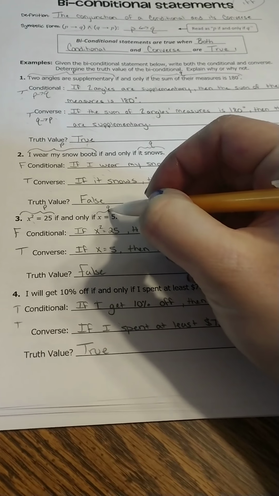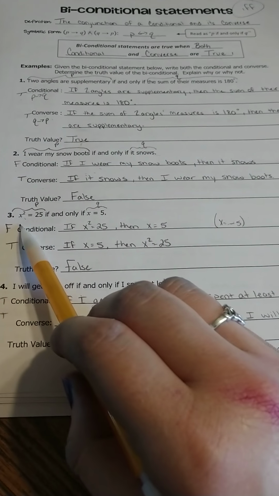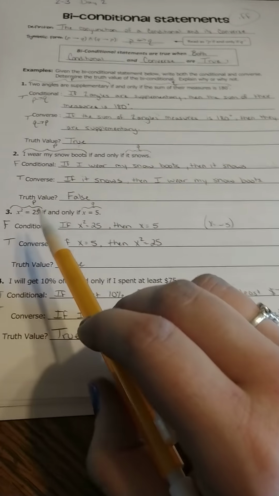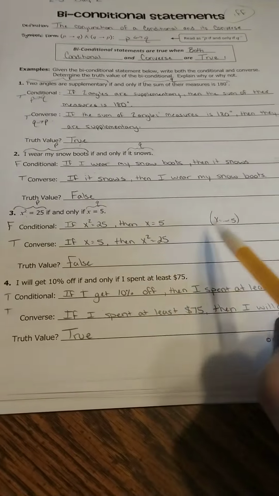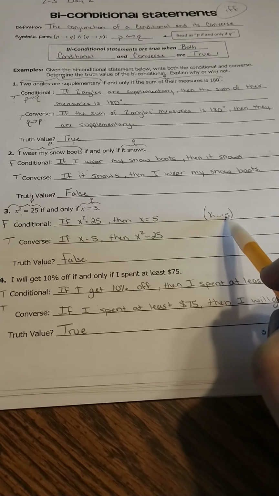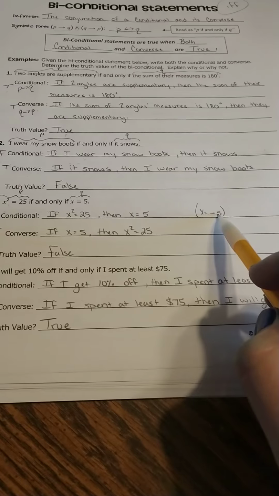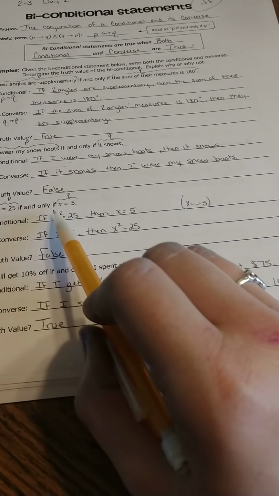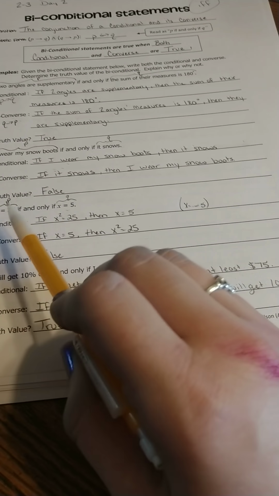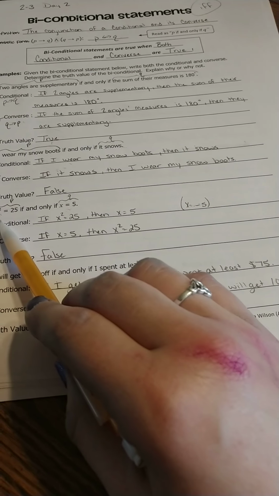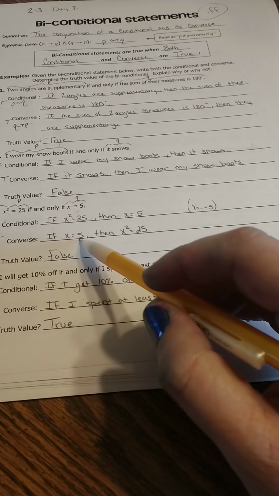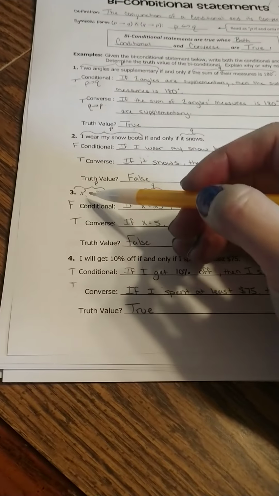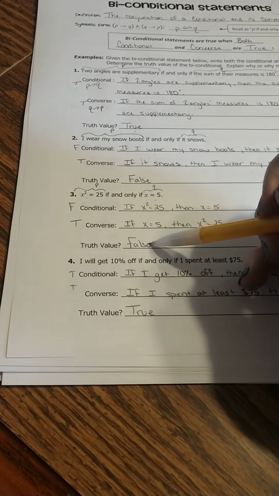X equals 5 is going to be statement Q. So if x squared equals 25, then x equals 5. Well, that's false, because x equals negative 5 squared is also 25. Your converse flip-flops: if x equals 5, then x squared equals 25. Well, that's true. 5 times 5 is 25. So you've got a false and a true, which makes this false.